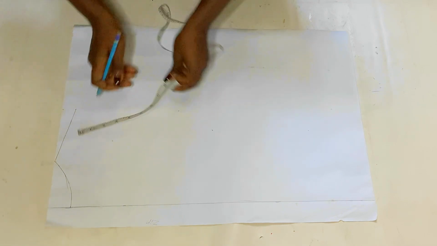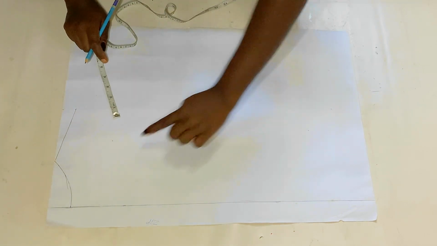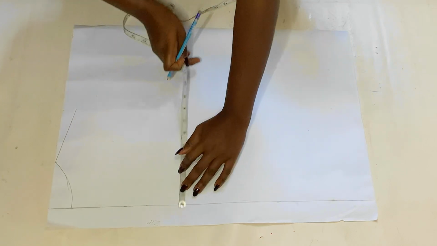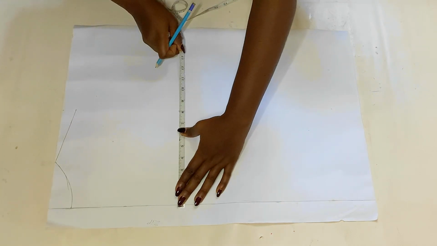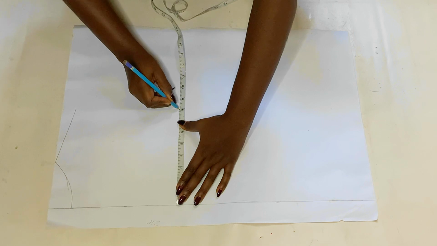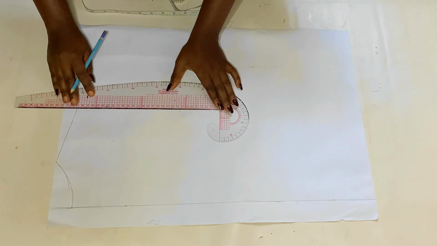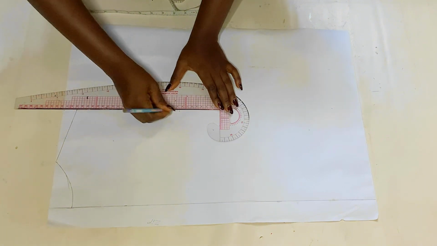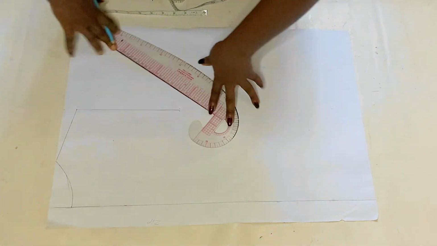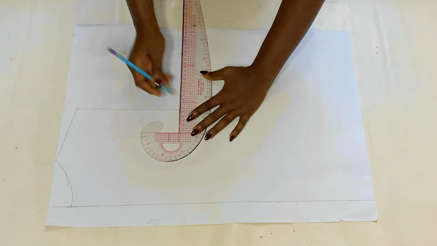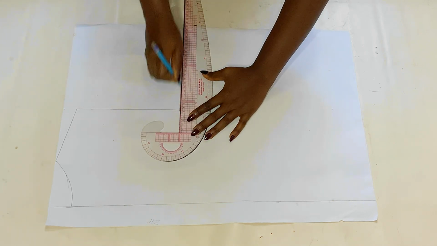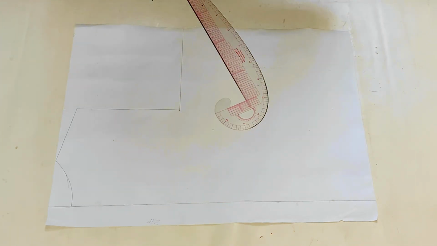Now we mark your round armhole measurement divided by 2, and you make sure it is sitting at the width of the shoulder measurement. Now the few differences are the zip and the armhole. If not, every other thing should be the same with the front piece. Now connect the armhole to the shoulder line and extend it to the right side. Extending it to the right side is going to enable us get the armhole curve properly.